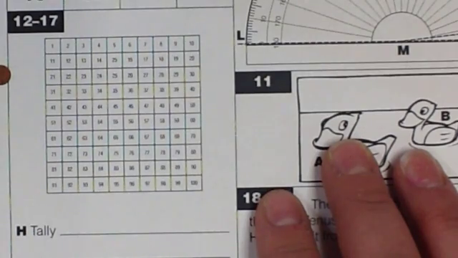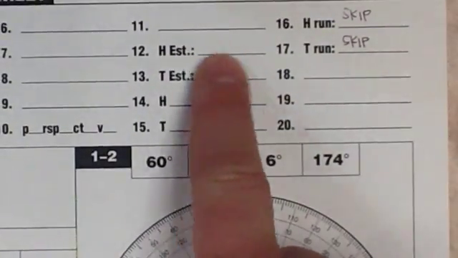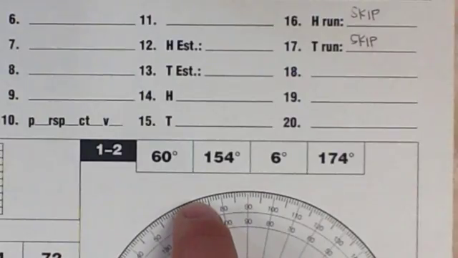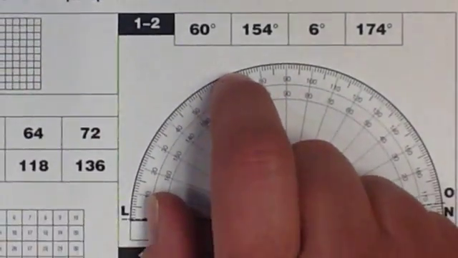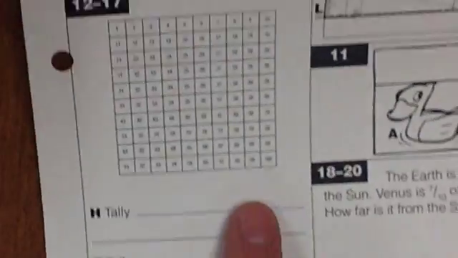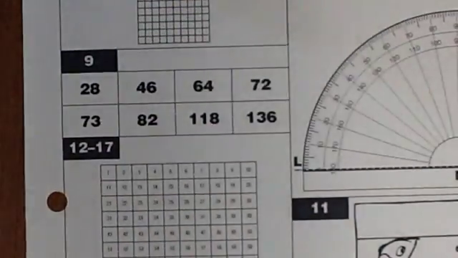Estimate how you think the coin will fall on answer lines 12 and 13. So you're just taking a guess. How many times do you think it will land on heads? How many times do you think it will land on tails? And then I'm not going to have you tally them down here. I'm going to actually just put it in a program and then show you the results.